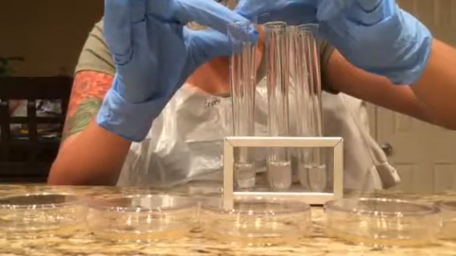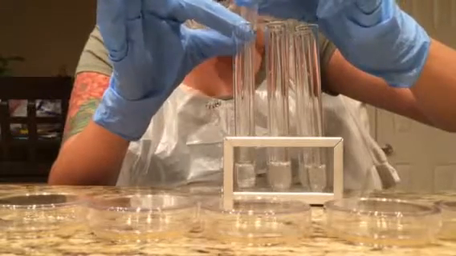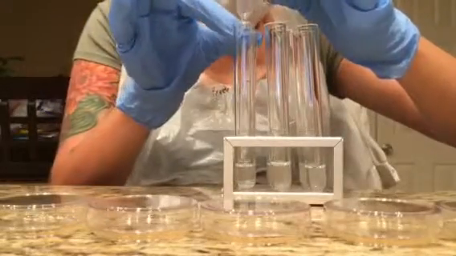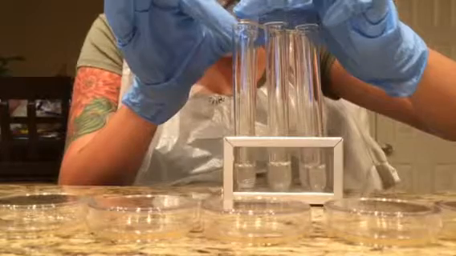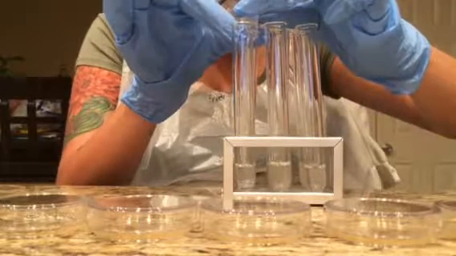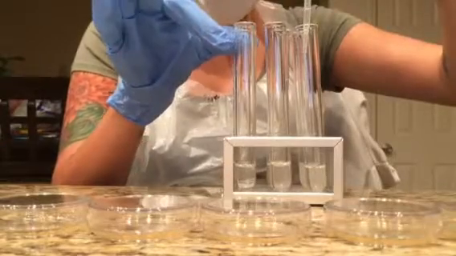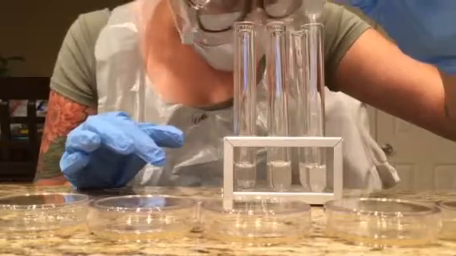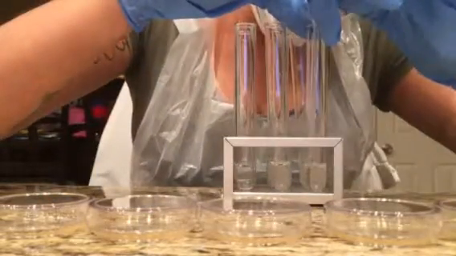Again, swish it around to ensure that all of the solutions are mixed correctly and thoroughly. Then I will get 0.25 of the third test tube, transfer it over to the fourth, from the fourth, swish it around.